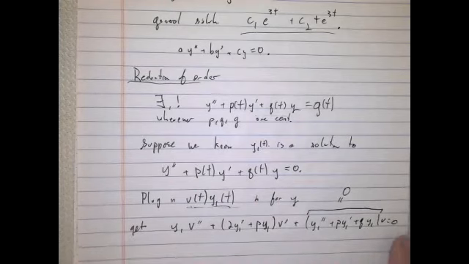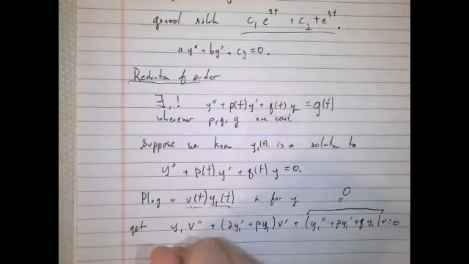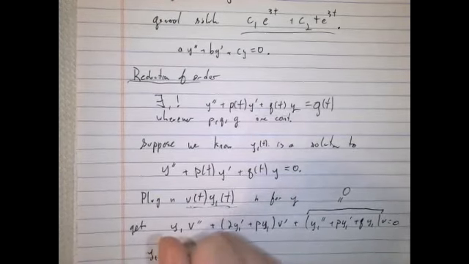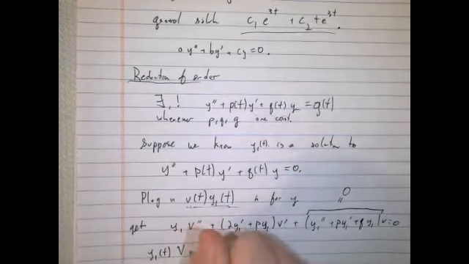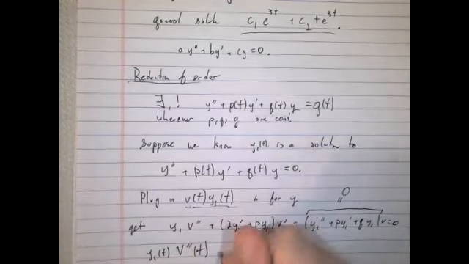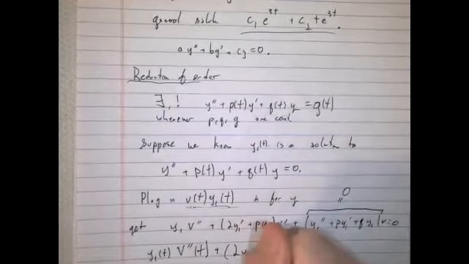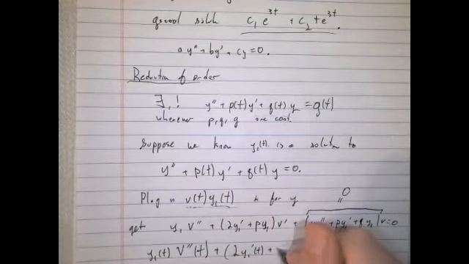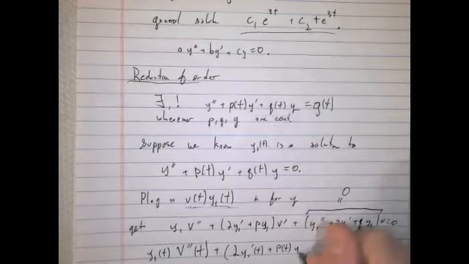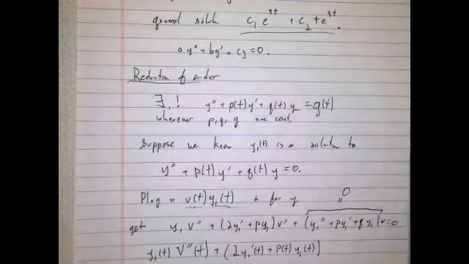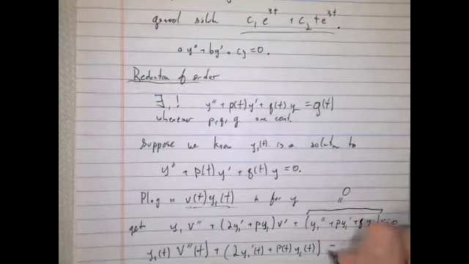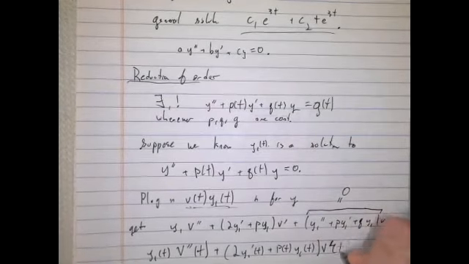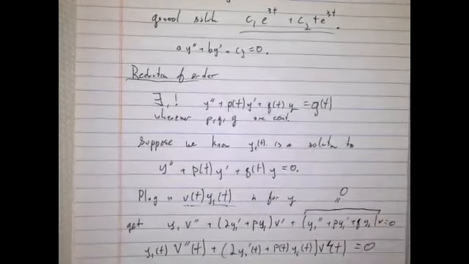So actually, this whole differential equation reduces to y1 of t v double prime of t plus 2 y1 prime of t plus p of t y1 of t, times v prime of t, is equal to 0.